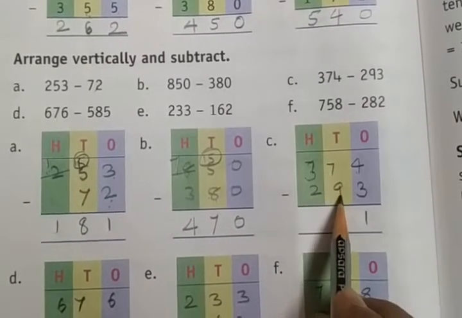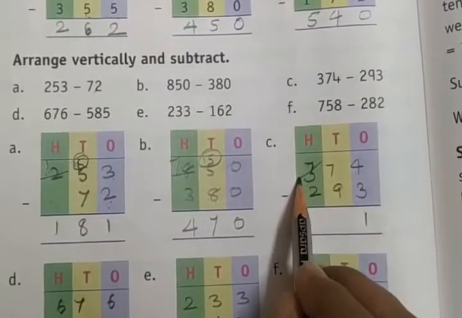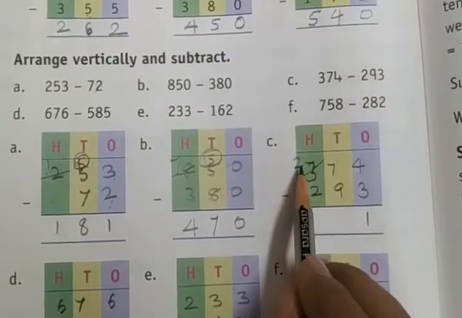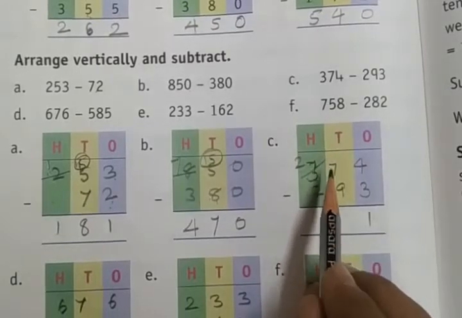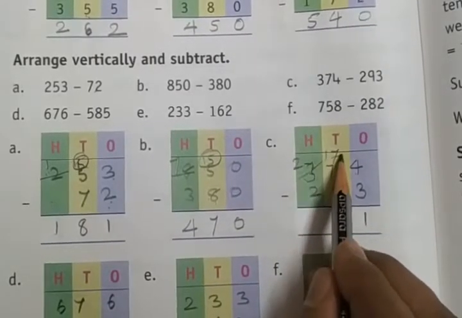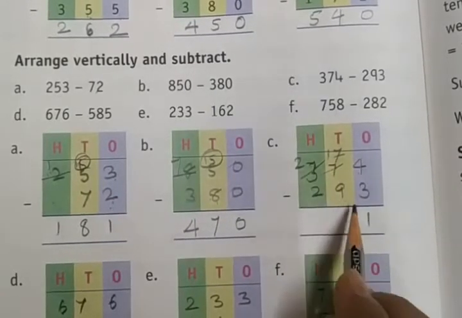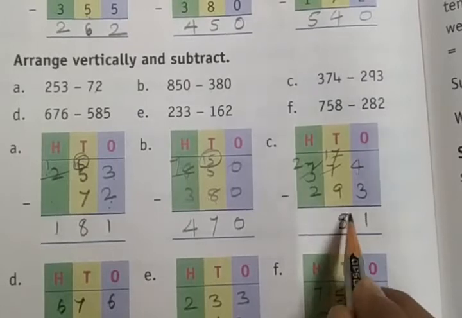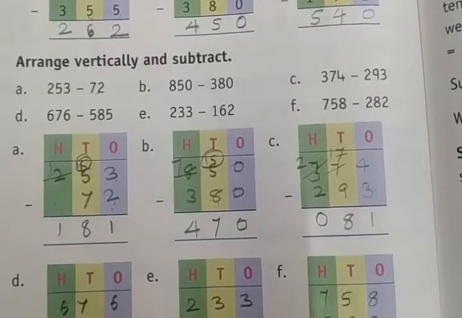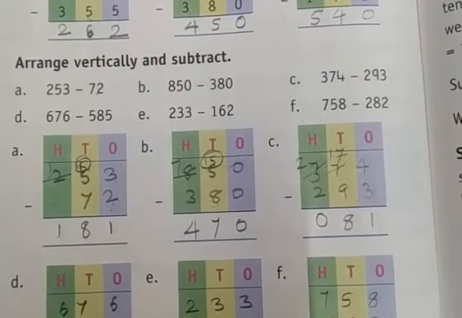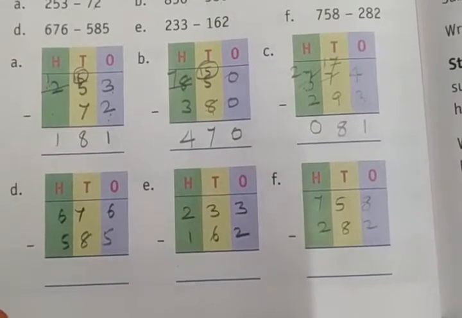7 minus 9 is not possible. So for that what you have to do is you have to borrow. Out of 3 it will become 2. You have borrowed 1, means 10 plus 7, it is 17. 17 minus 9 is 8. Then 2 minus 2 is 0. So 374 minus 293 is equal to 81. Okay, my dear children, are you getting me?